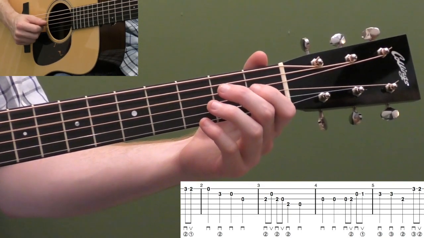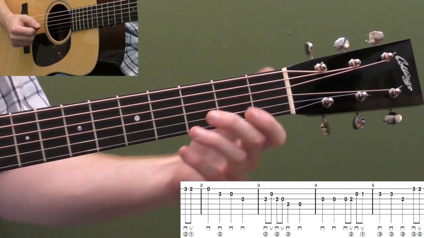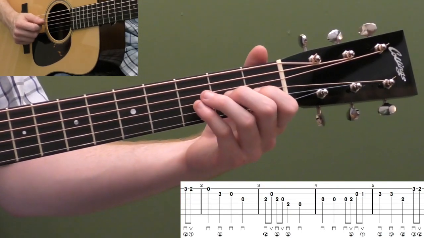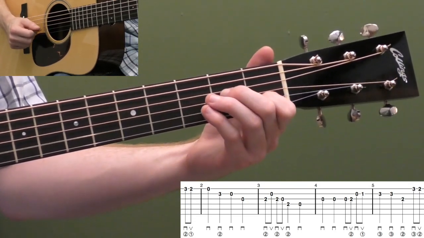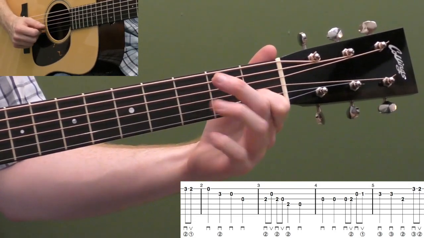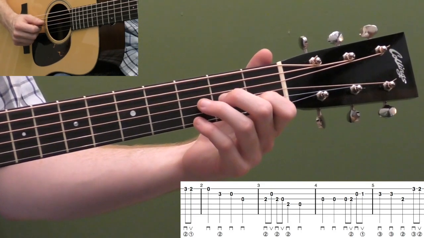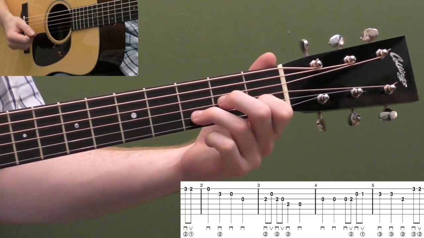Measure 4, back up to the open 3rd string for 2 downstrokes. And then we're going to do a little 8th note run up the scale. Open 2 on the 3rd string. Open 1 on the 2nd string. And then 3rd fret on the 2nd string with your 3rd finger. So we're walking up a scale, do, re, mi, fa. So 1, 2, 3, 4, 5.